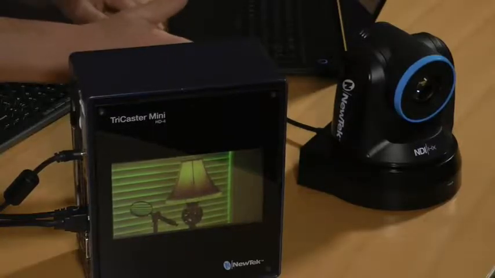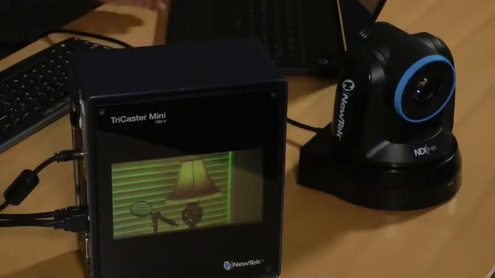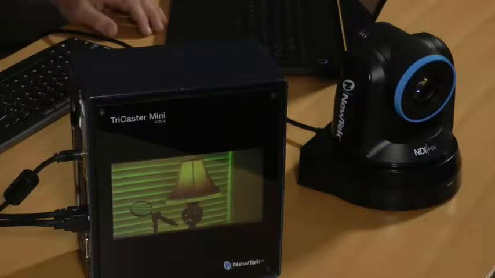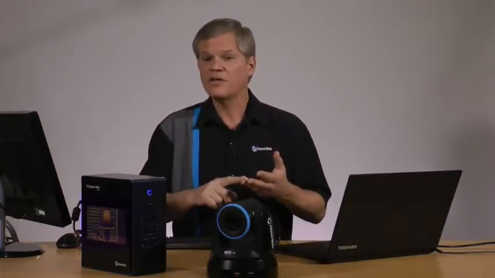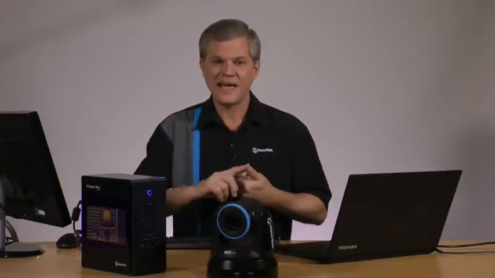Hi, Rex Olson with NewTek to tell you about using the NewTek NDI PTZ-1 camera with a video production system or mixing application. Now, this gives you the benefit of a multi-camera production with only having to run one single network cable to each camera for video, audio, remote control, tally lights, and power.